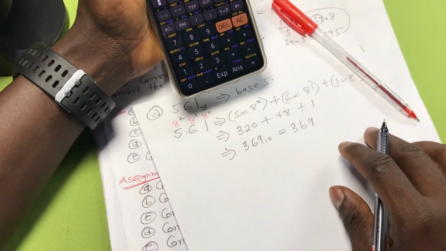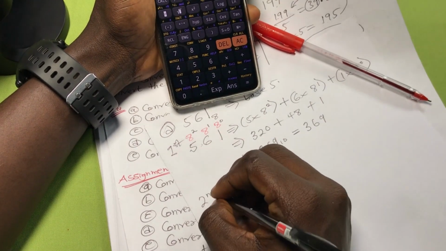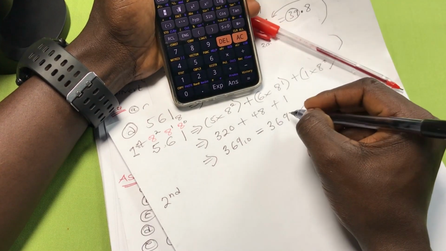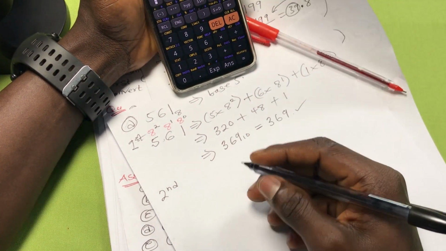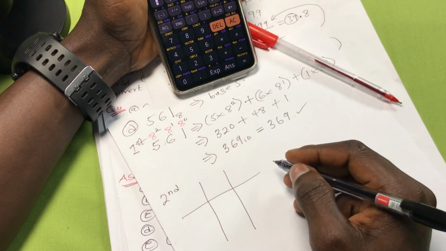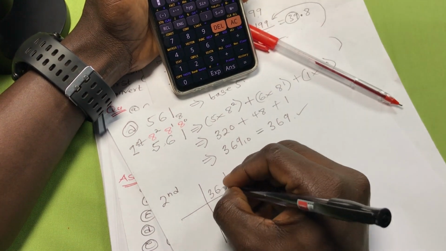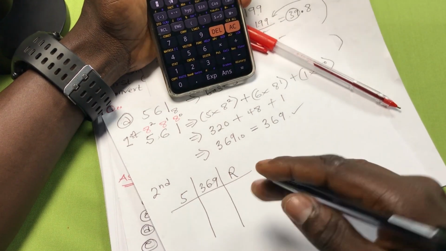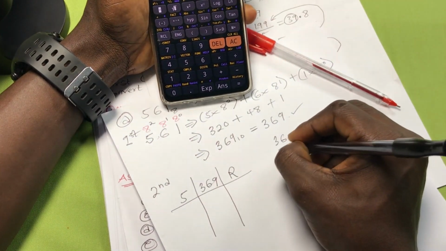Don't forget, this is the first stage. In the second stage, what we do is that we convert the answer we have gotten in the first stage to the corresponding base 5. And if we are doing that, then we shall draw our vertical lines and the horizontal line. So the number we are converting is 369, and we are converting to base 5. So what appears here is the remainder. We are employing the method of successive division, which says 369 divided by 5.